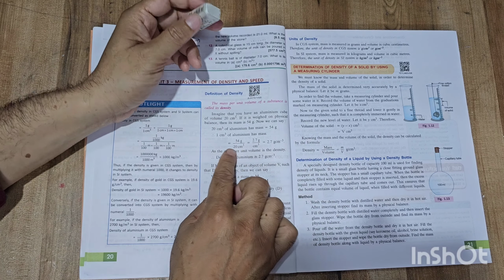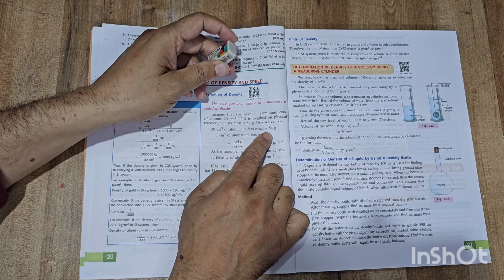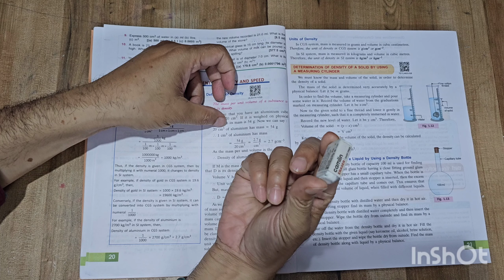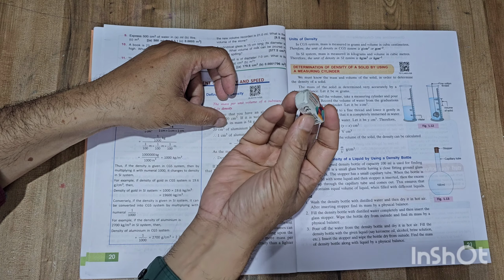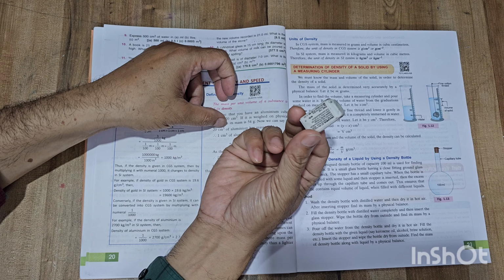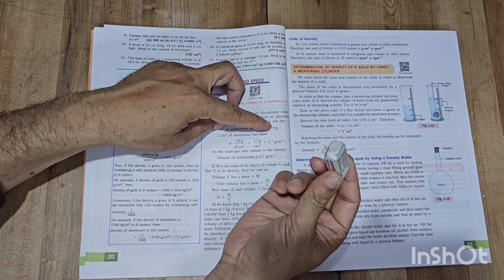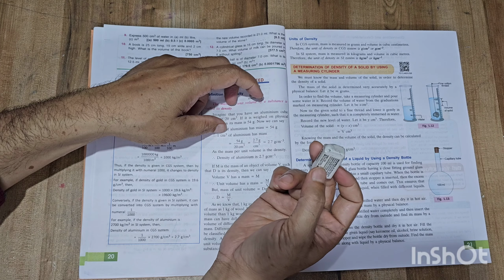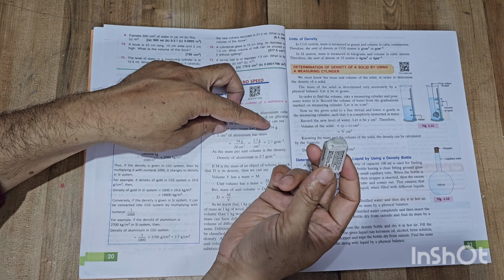Suppose 20 centimeter cube of aluminum has mass 54 grams. Suppose this eraser is 2 centimeter cube, and its mass is approximately 10 gram. Now 2 centimeter cube of eraser has mass 10 grams, then 1 centimeter cube of eraser has 5 grams.